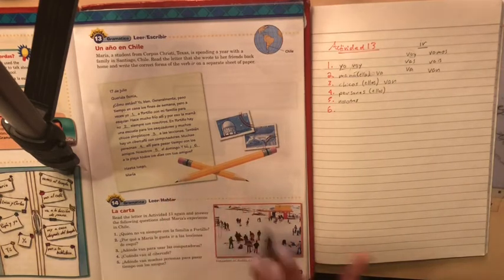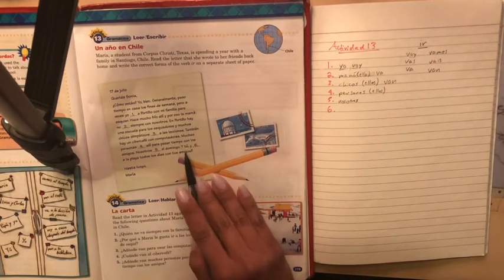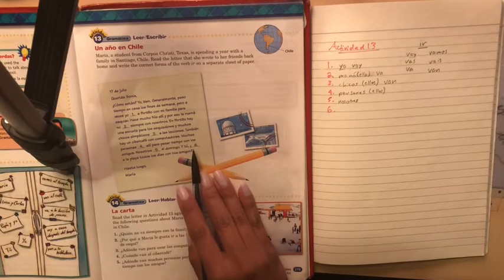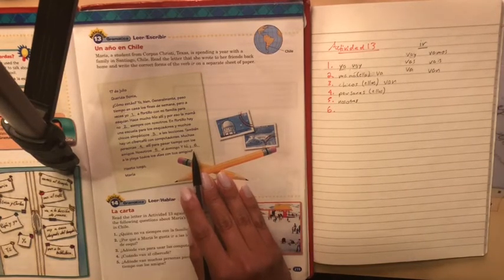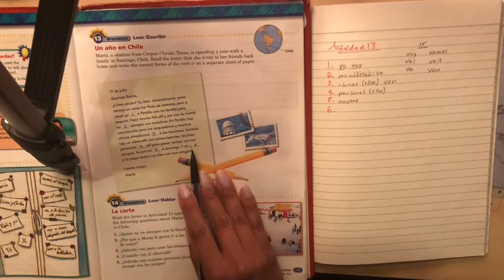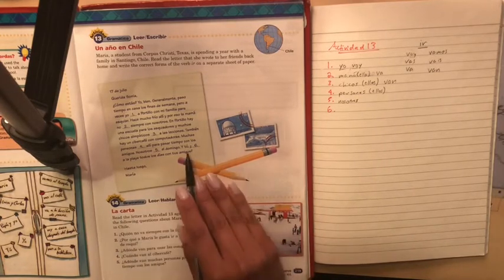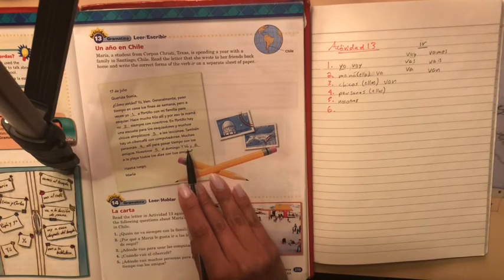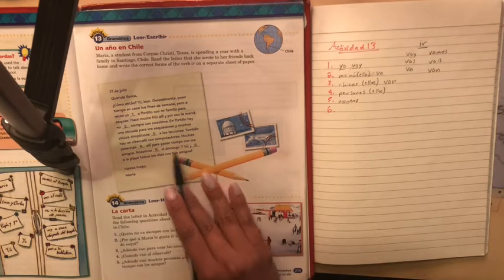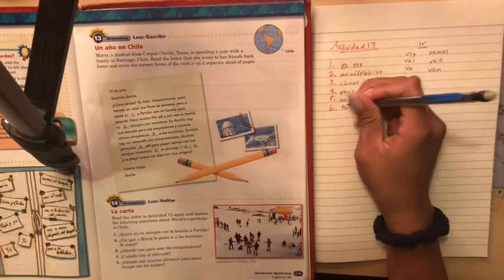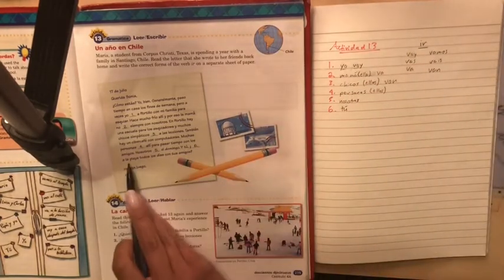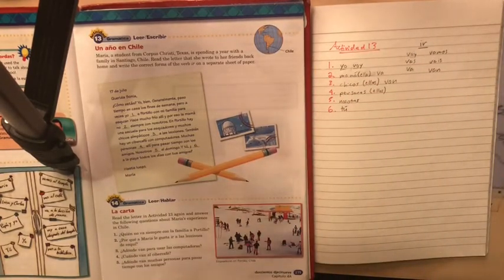Yes, sorry. ¿Y tú? Ah, this one is a tricky one right here. ¿Y tú? This one is a question. So is it saying, do I go, or does it say, do you go? And it is tú. Do you go to the beach every day with your friends?